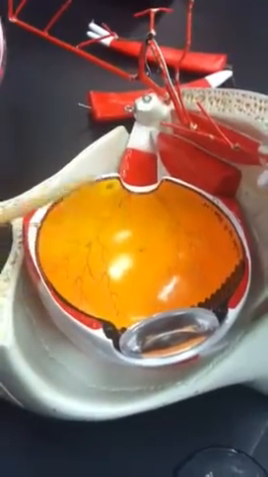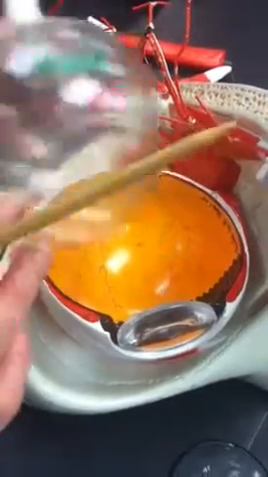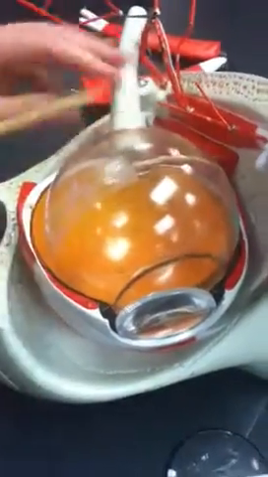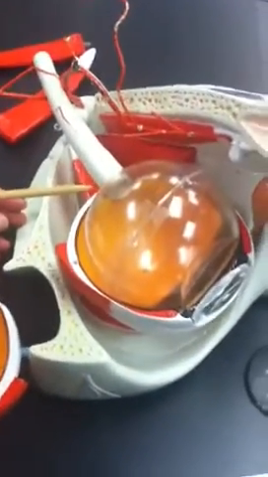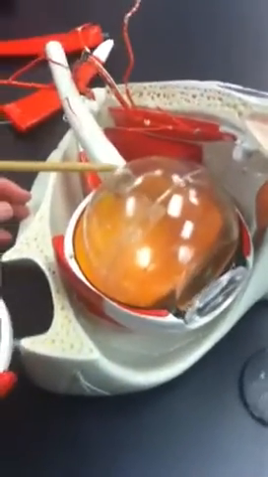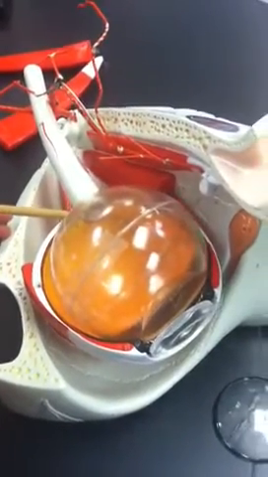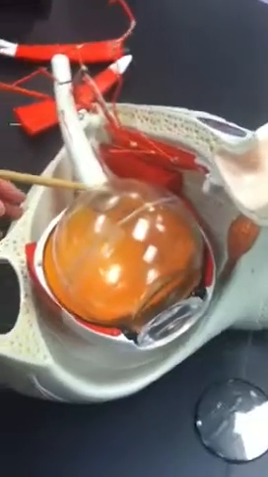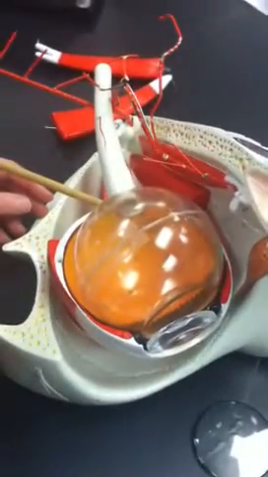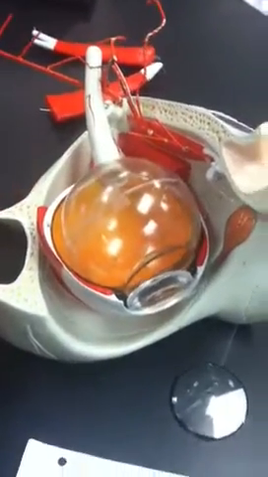Okay. Now right next to it, I'm going to put this guy back in here, is where the optic nerve comes out the back of the eye. Okay. And where the optic nerve comes out there, that area is called the optic disc, and there's no receptors there, no photoreceptors. So that's your blind spot. Okay.